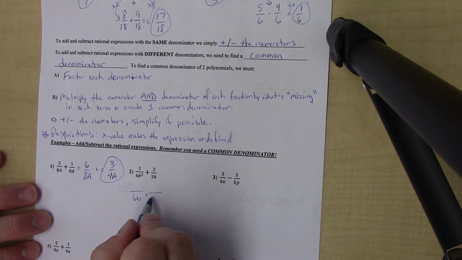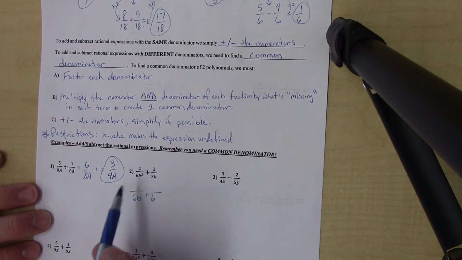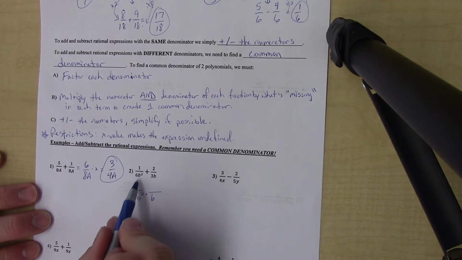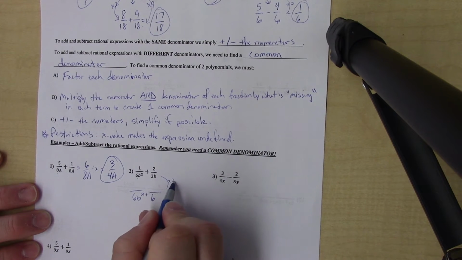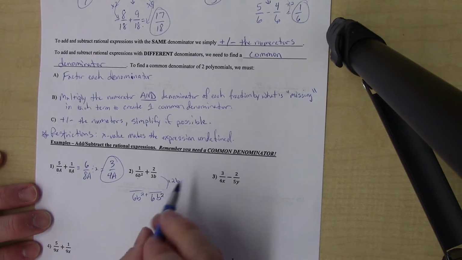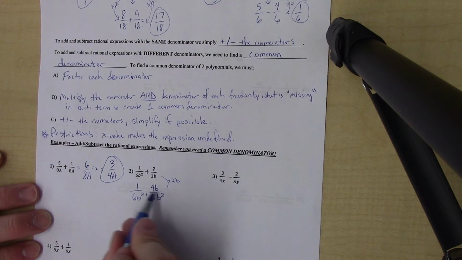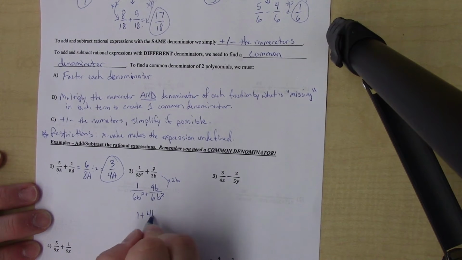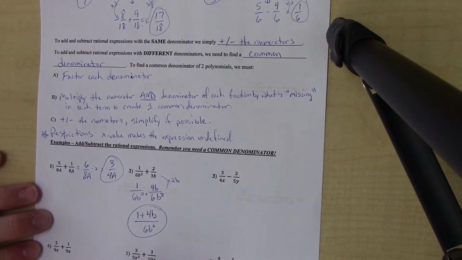I got a little ahead of myself with that b. But the biggest number that b and b squared will both go into is b squared. So this one's actually all set. What's missing here to get me to 6? Well, I have to times by 2, and I have to times by b to get b squared. So I do the same to the top, and I get a 4b, I get a 1. And when I can't combine them, which you can't combine 1 and 4b, you just write 1 plus 4b. And I'm going to put it all over 6b squared, and I'm done with that problem. Okay? Next problem, same thing.